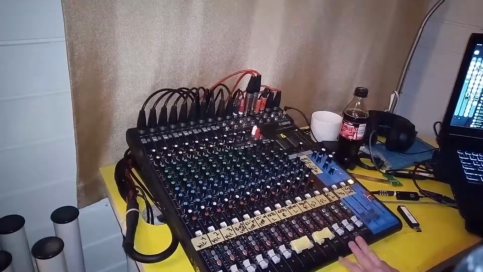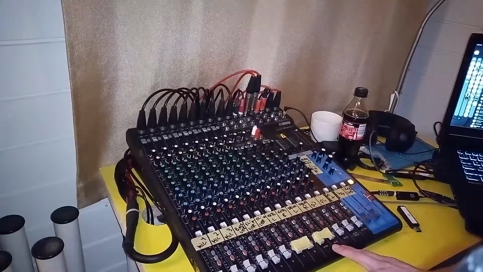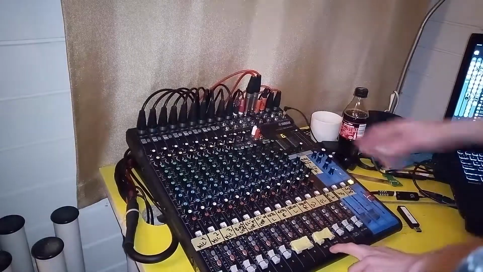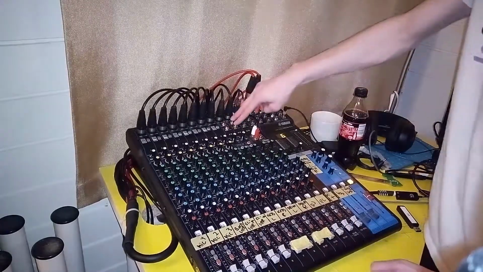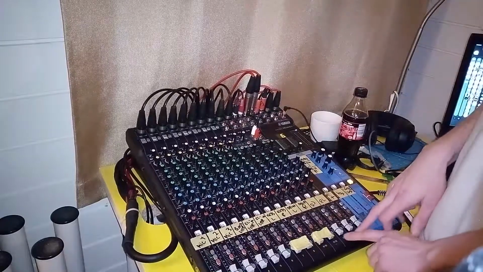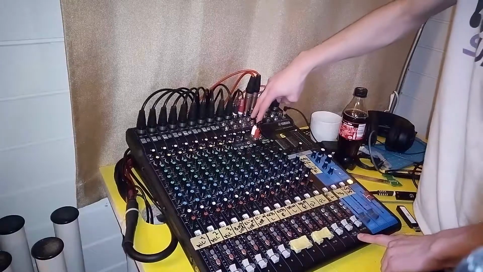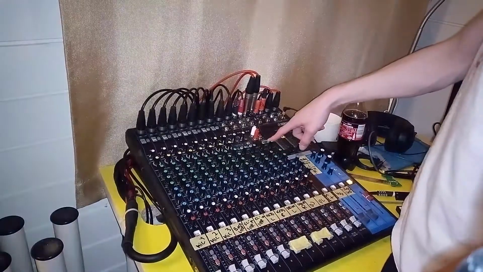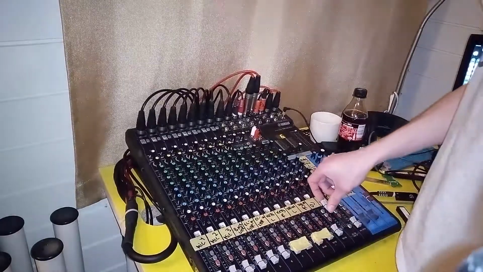So this board has 16 channels. I think it's 10 physical XLR inputs, and then the 11th and 12th channels are these mono left or left-right configs here. 13th and 14th is these two. This is a stereo config only, and also this, which is a stereo config only or USB. Both of these two have RCA ins. You can also run the USB cable from the back to link to your PC fader.